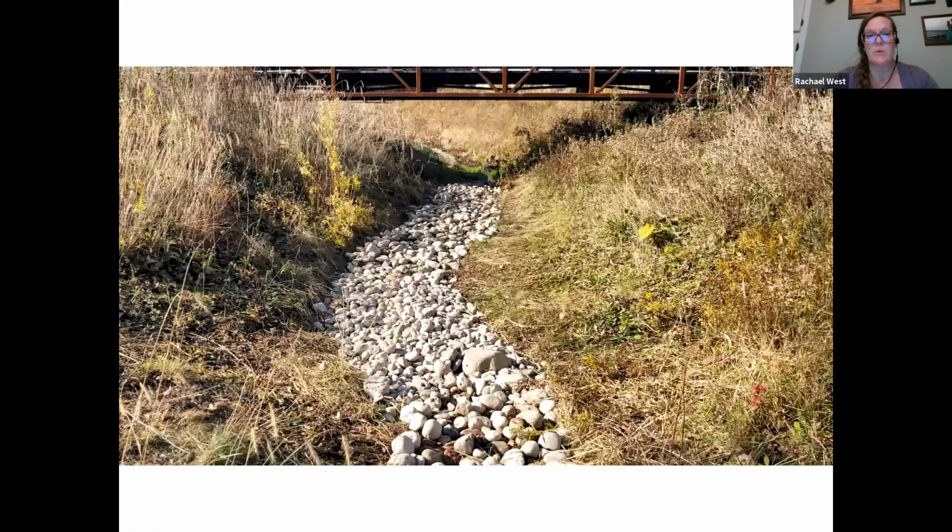And so basically when they came in to fix the stream to make it more stabilized, they put all of these rocks down on the bottom. And they did that because that helps flow the water and it helps reduce the erosion in the stream. Because prior to that, all of the water was going into the detention basin.